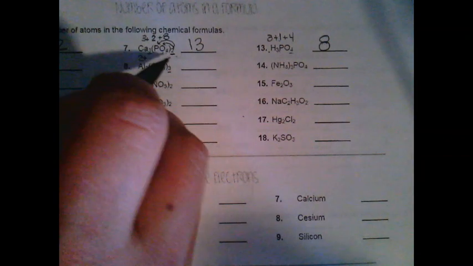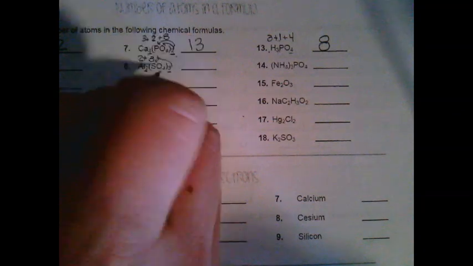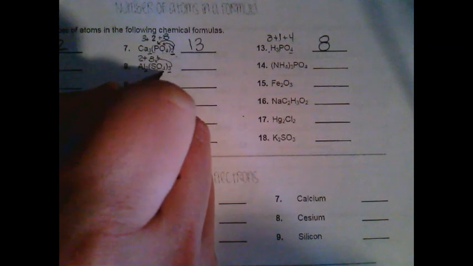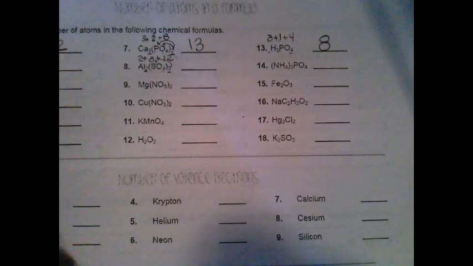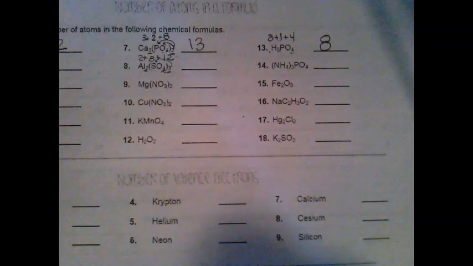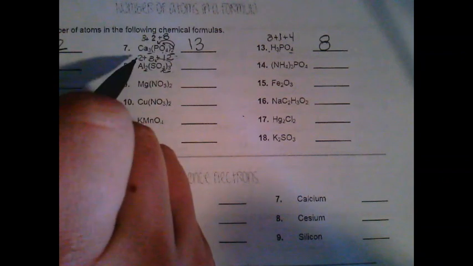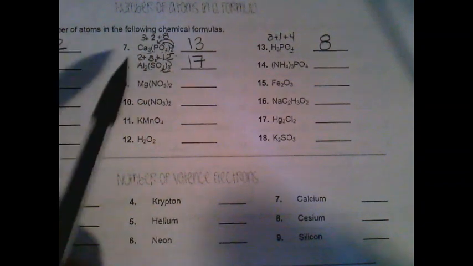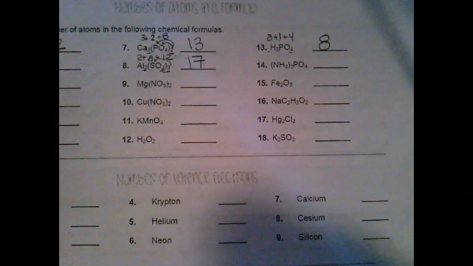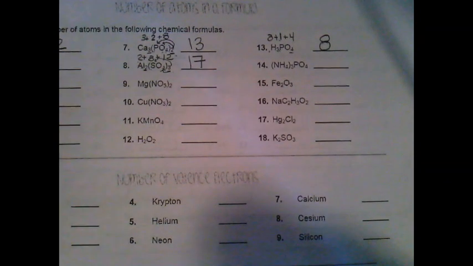So that 3, how many sulfur atoms do we have? We have 3 plus, and then we have oxygen, but we have 4 of them. So what's 4 times 3? 12, right? Because we have to distribute those numbers. So 12 plus 3, 15, 16, 17. So the total number of atoms in this formula is 17. I want you guys to make sure that you write these out, because that shows me that you know what you're doing. It's easier that way.